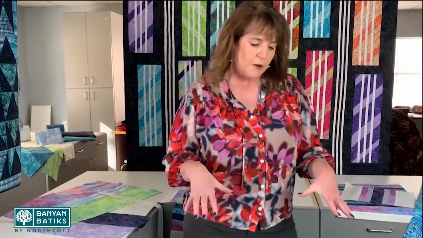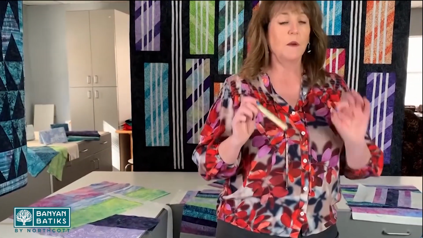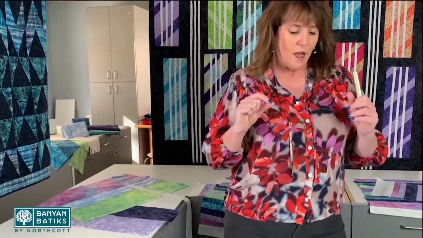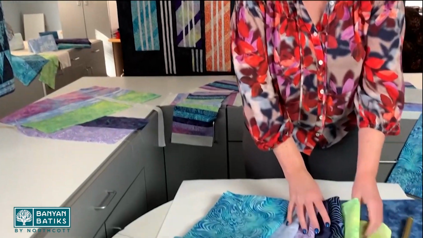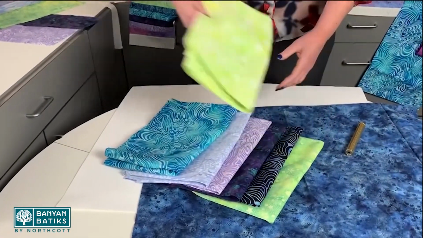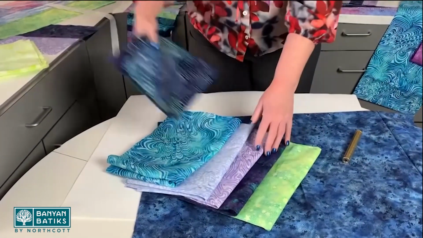So choosing your fabrics, I'm identifying a couple of things when I look through the Kaleidoscope tool of what may be a problem with my little bits of bargello, little piecing. So I think with this particular one right here, I'm going to remove this one because it's so very close to that one and set it aside. Maybe this one as well.